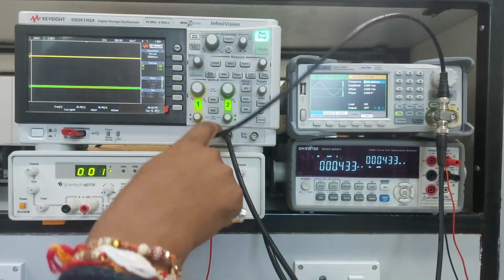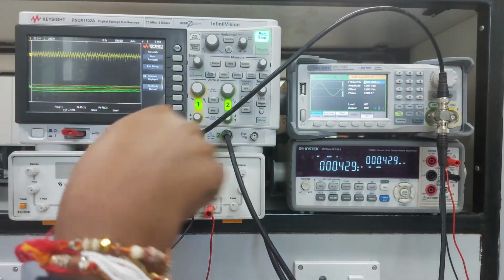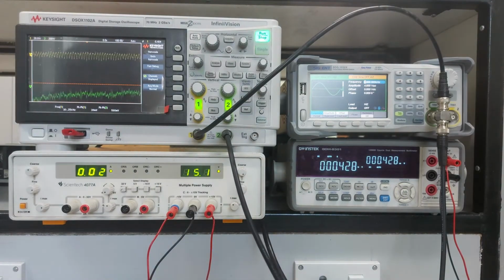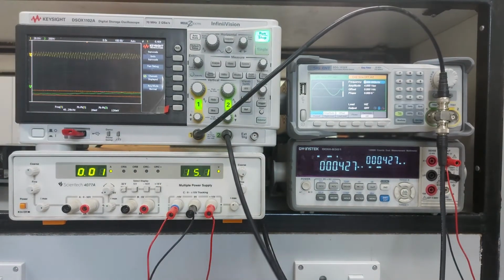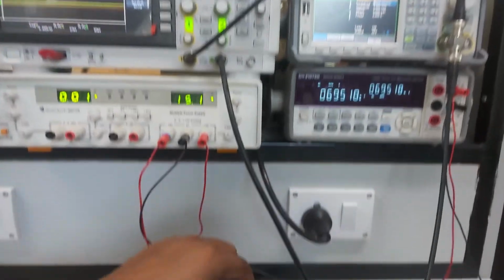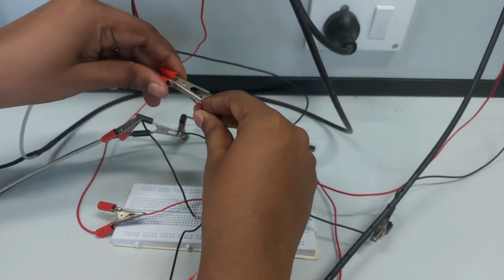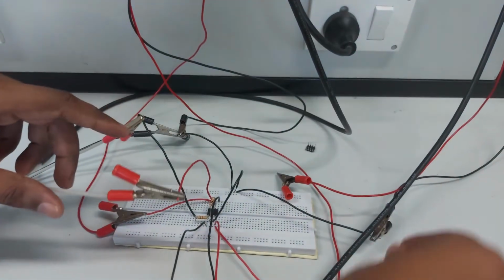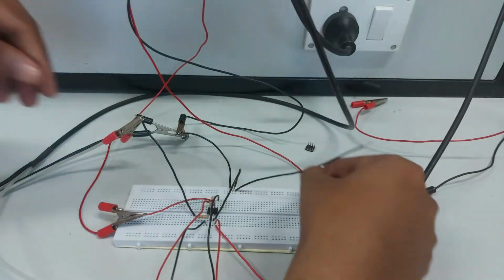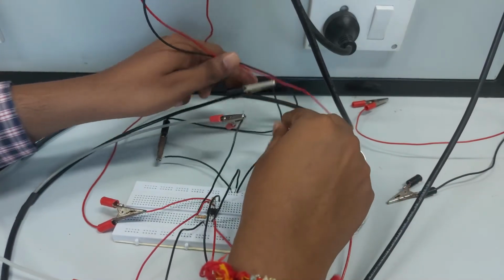We can see this input signal here, which is directly connected to channel 1 of the DSO, and channel 2 we will use to see the output, which is actually right now connected to the multimeter. So I will remove this. I am going to remove this multimeter. Now this is connected and come to the ground. So this is the ground part, and this is the ground here.